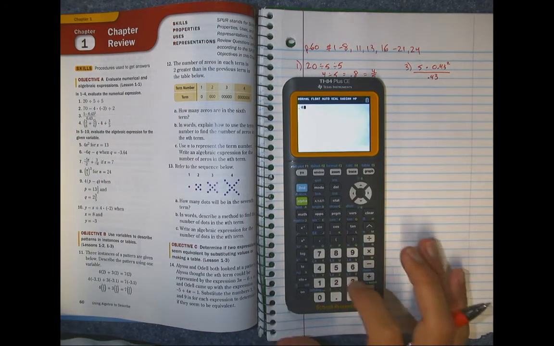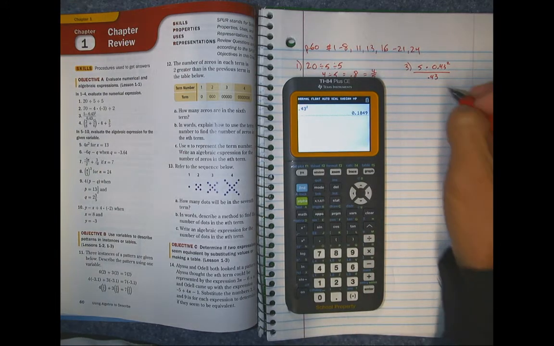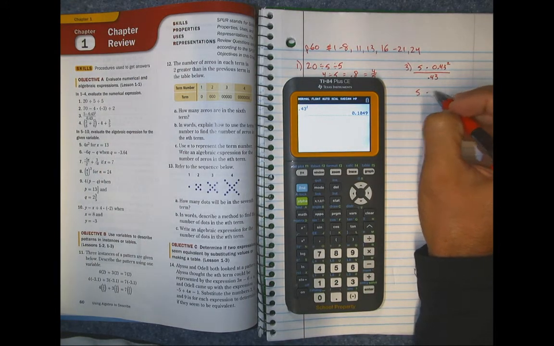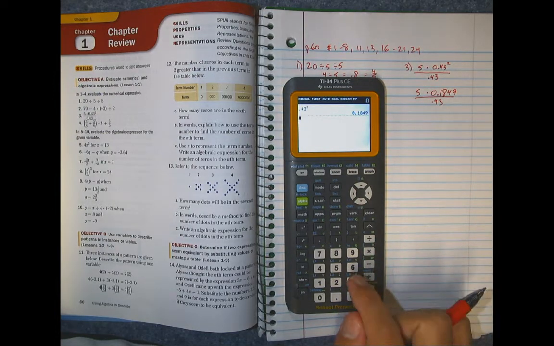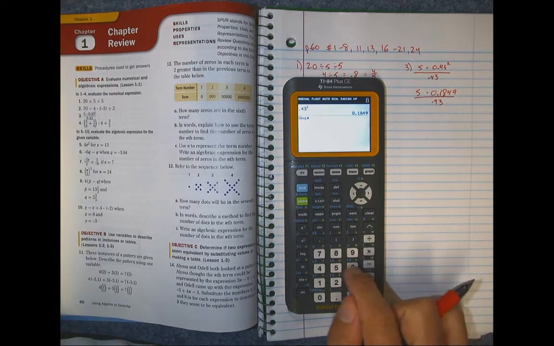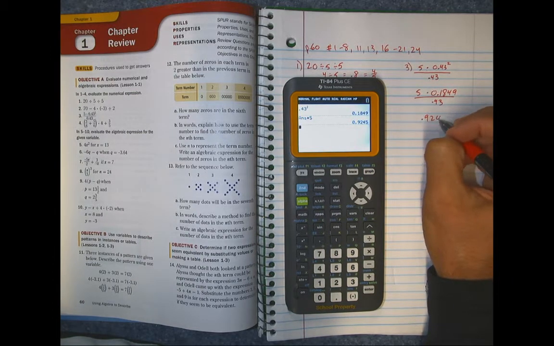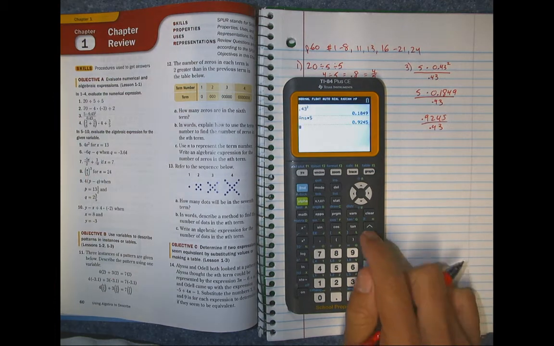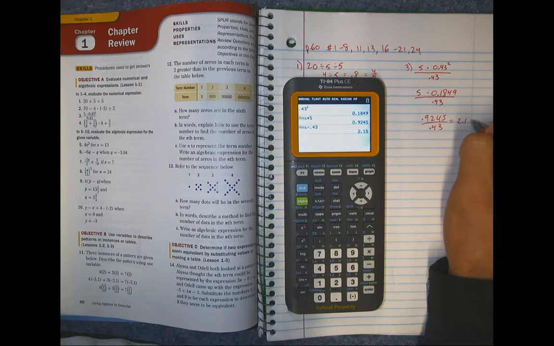So 0.43 raised to the second. And so I have 5 times 0.1849 over 0.43. Now I can go ahead and multiply. So 5 times that number, 0.9245 divided by 0.43. And when I run the numbers, I get 2.15.